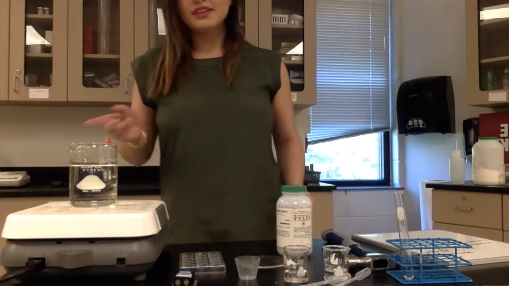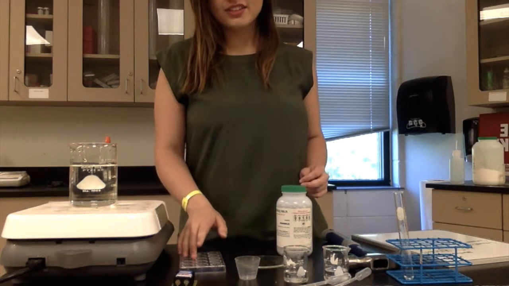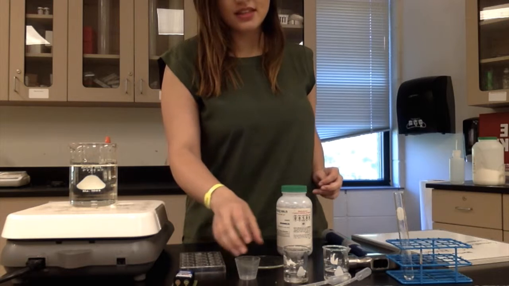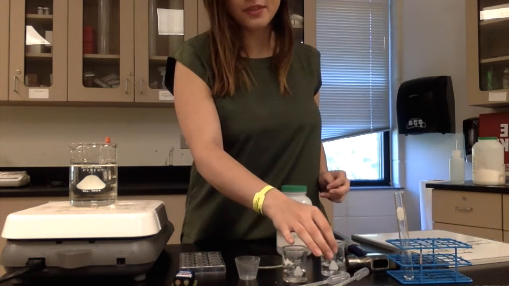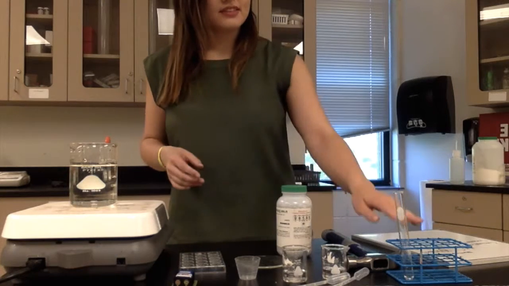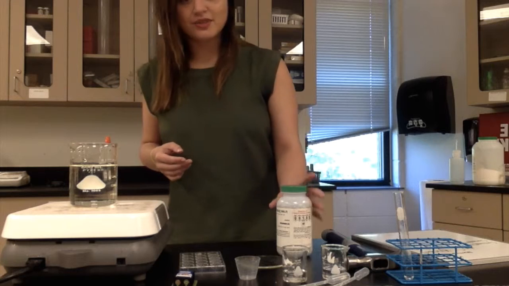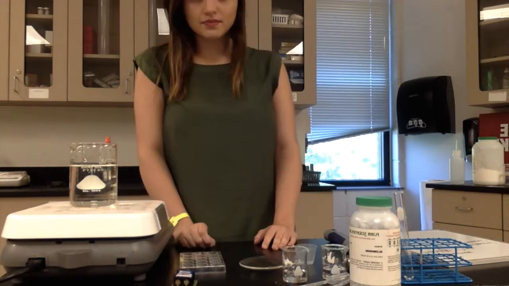For this lab, you'll need a large beaker filled with tap water, a hot plate, a reaction well, a conductivity tester, a Pyrex watch glass, a sample of distilled water, a sample of hexane, and pipettes, a test tube rack, test tubes, a hammer, and your samples. For this demo, we'll be using aluminum.